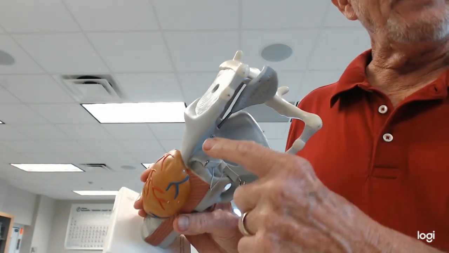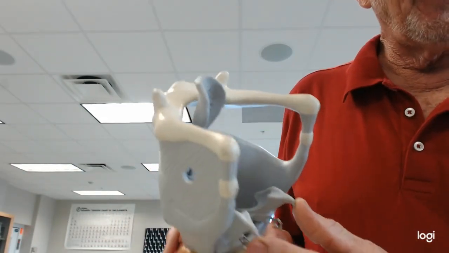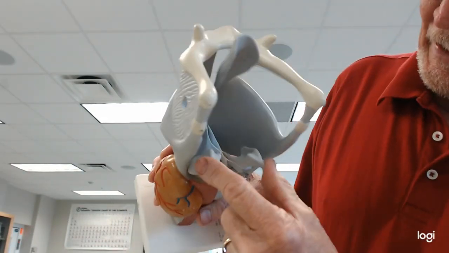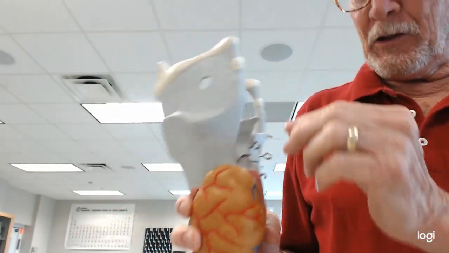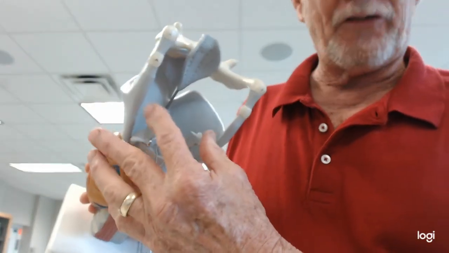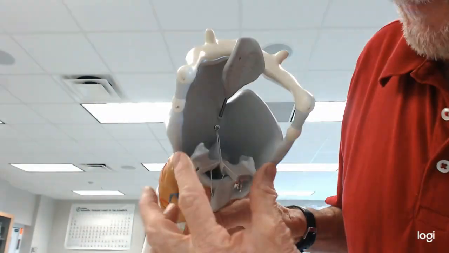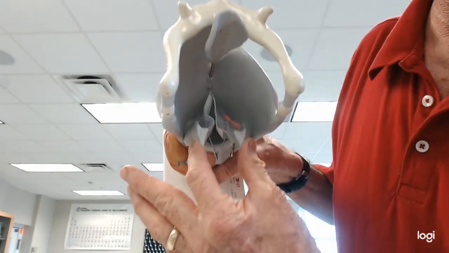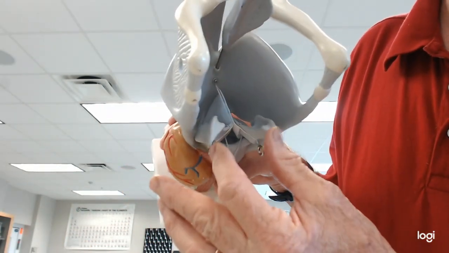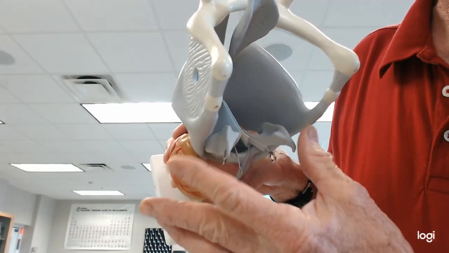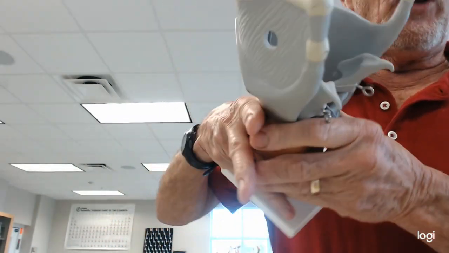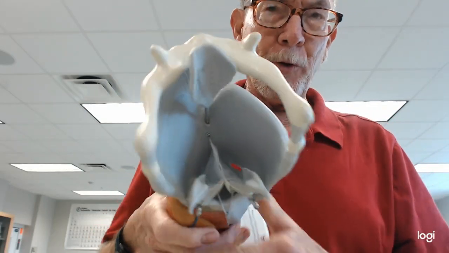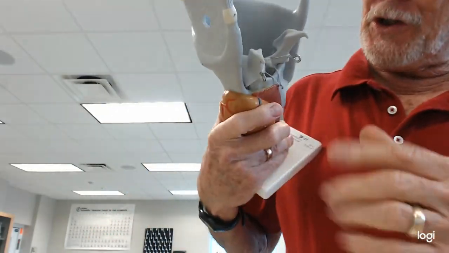These are the arytenoid cartilages. They actually help work the vocal cords, and they look like the predator or something like that. These guys here that are movable help to actually activate the opening down to your airways and control the vocal cords.